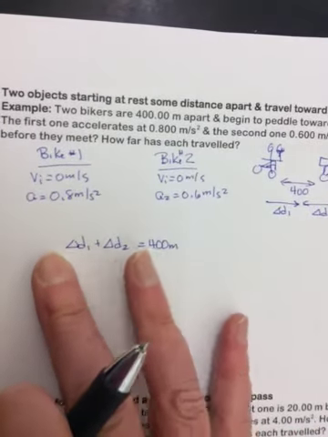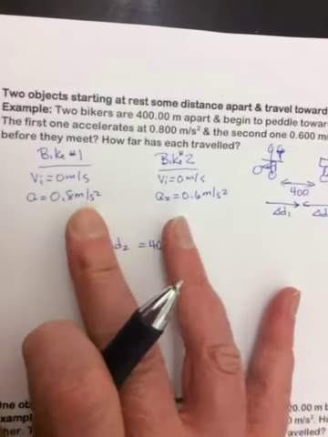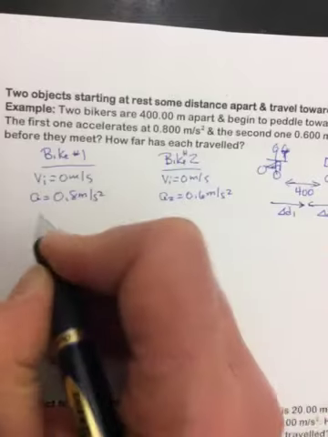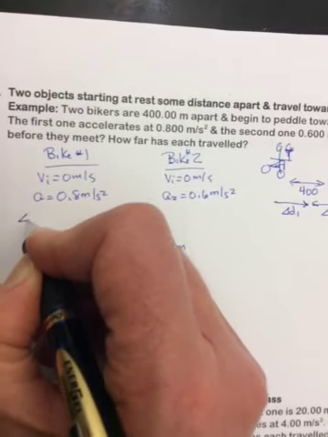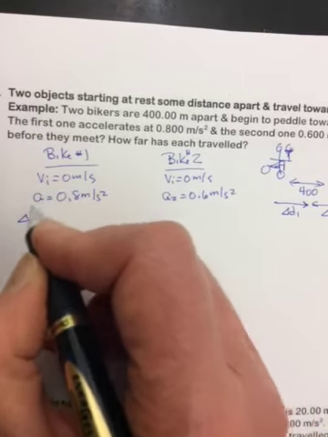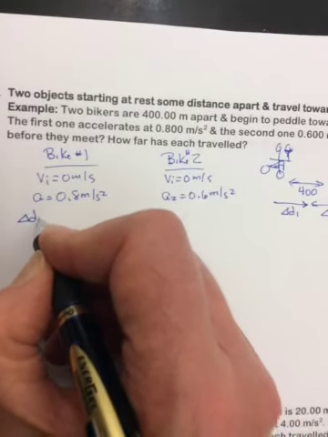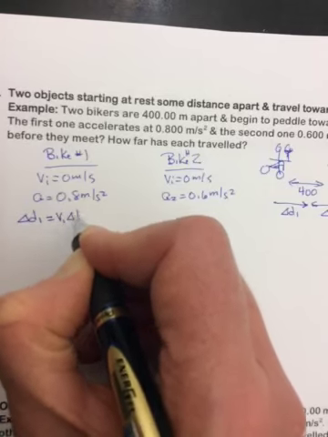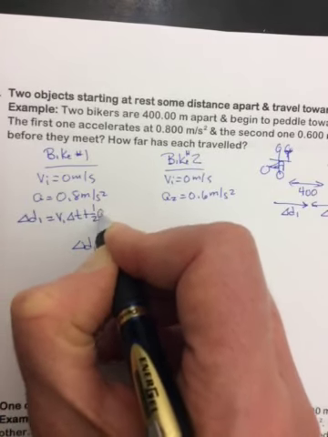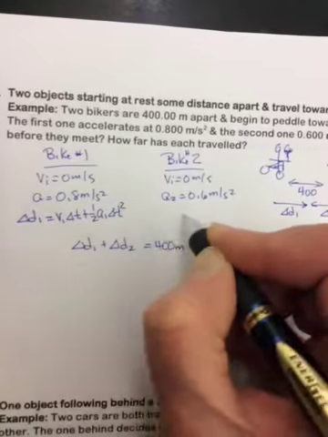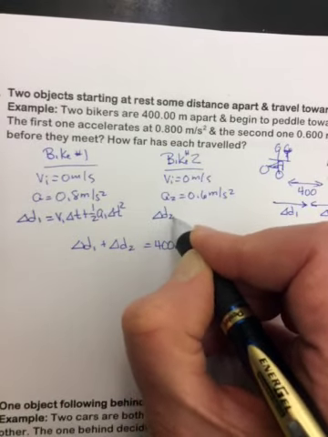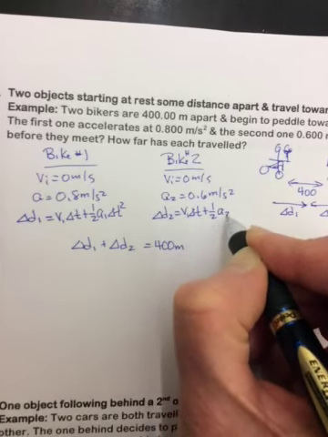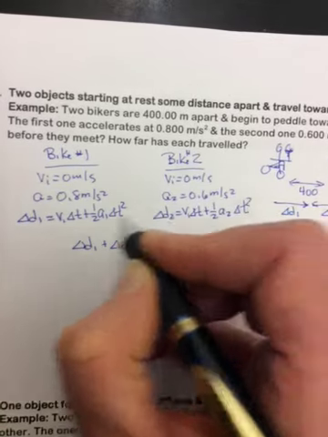We don't know what either of the delta Ds are though, and we don't know how long it takes. So again, we have two unknowns for each. We're going to need to use a system of equations. So whenever that happens, find your expression for delta D for the objects. So we have a VI and an A, so you want to use VI delta T plus 1/2 A1 delta T squared. And for biker 2, VI delta T plus 1/2 A2 delta T squared.